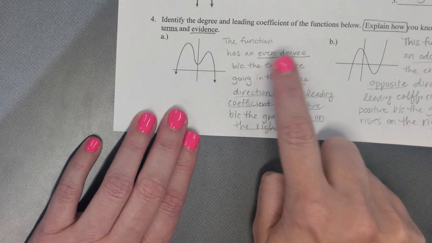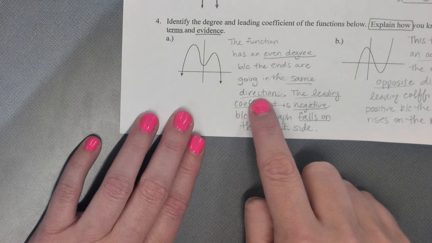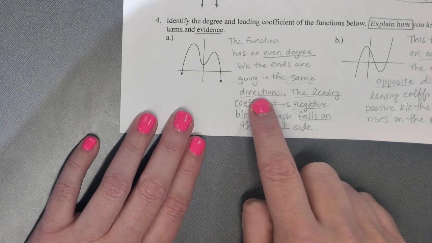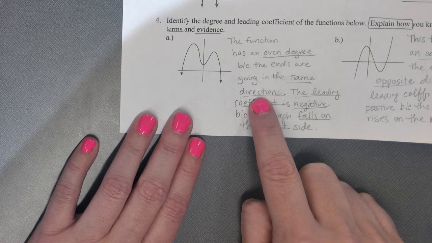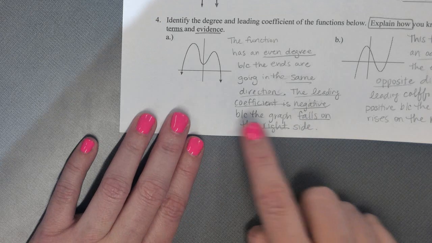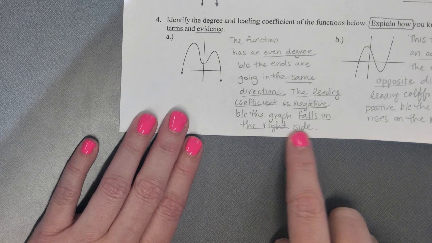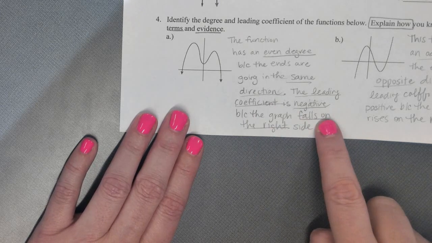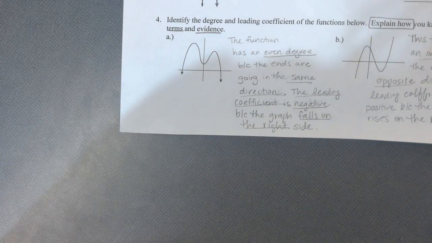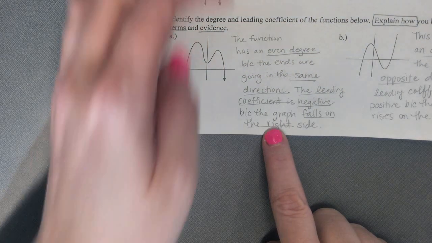So even degree, so you have to say it has an even degree because the ends are going in the same direction. And really, that's all we know about it. Okay? Some of you put a quartic, and that's fine. Just make sure you talk about the even degree. And then the leading coefficient is negative because the graph falls on the right side. Okay, so the evidence is that it falls on the right side. The leading coefficient, you have to have that key term. So key term, and then the evidence is just what's happening in the graph for that.